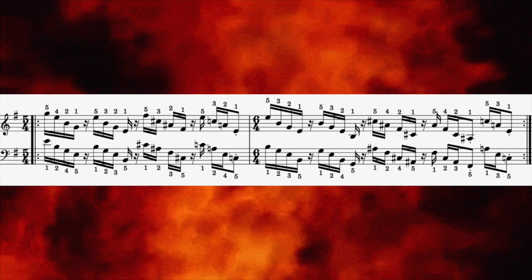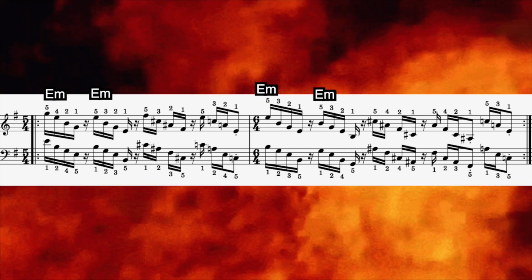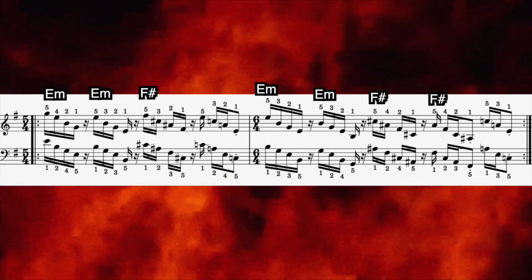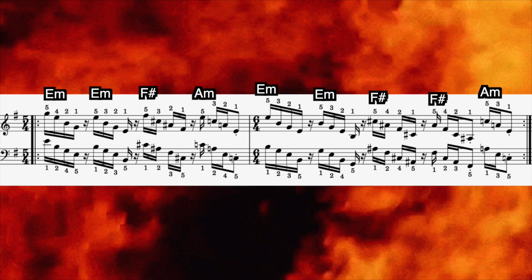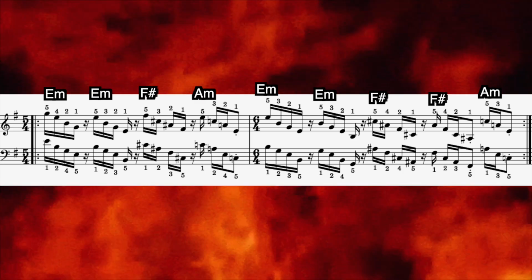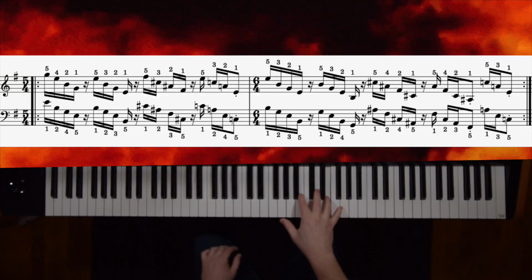This next section is just E minor arpeggios, F sharp major arpeggios, and A minor arpeggios, harmonized between the two hands. Let's hear the right hand.